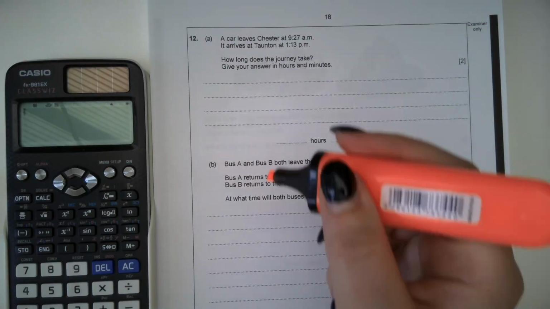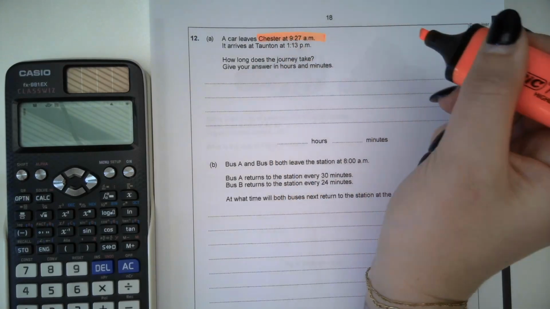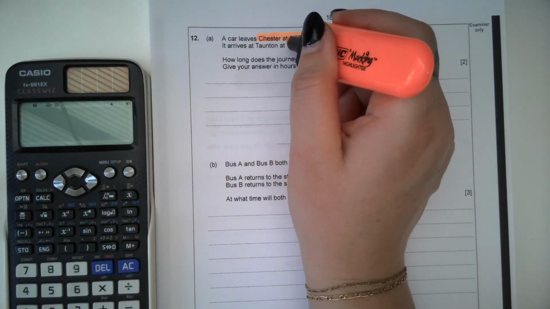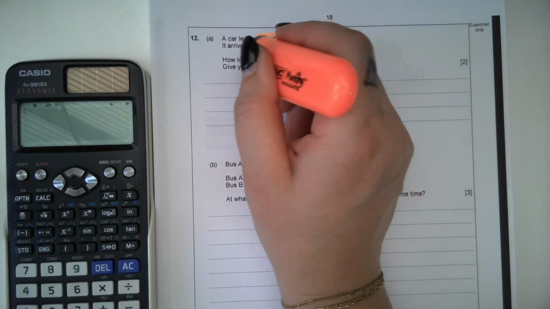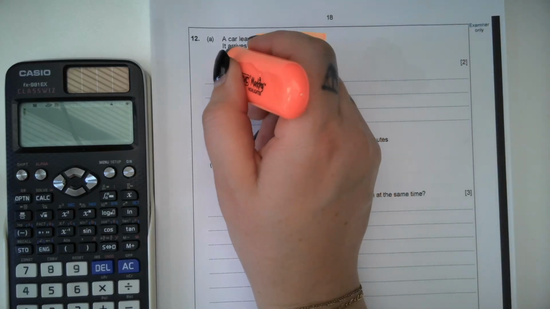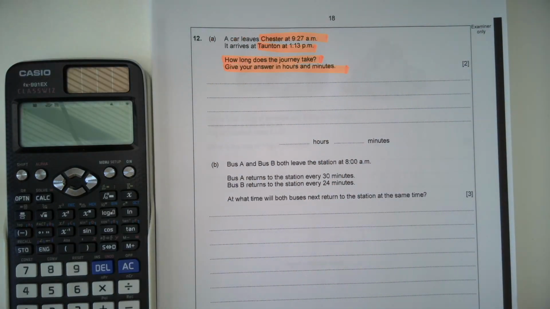12A. A car leaves Chester at 9:27 a.m. It arrives at Taunton at 1:13 p.m. How long does the journey take? Give your answer in hours and minutes.